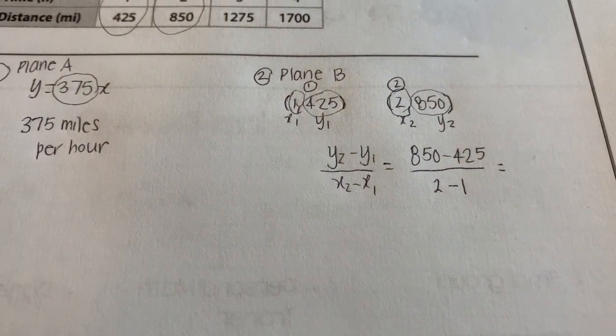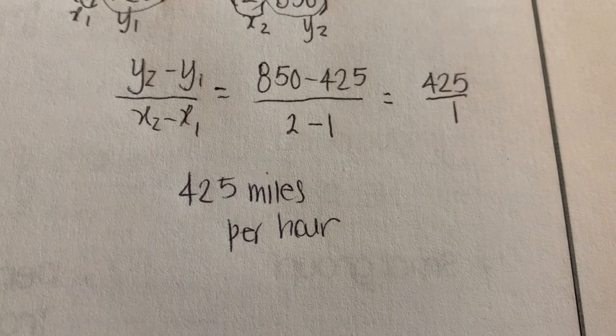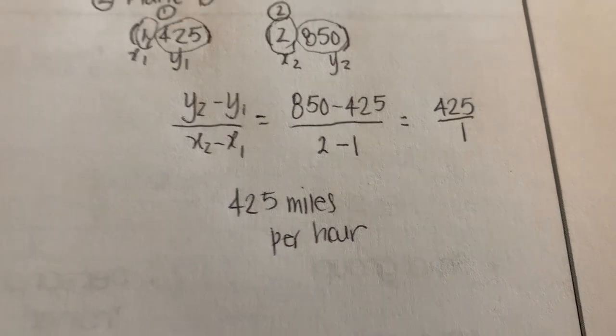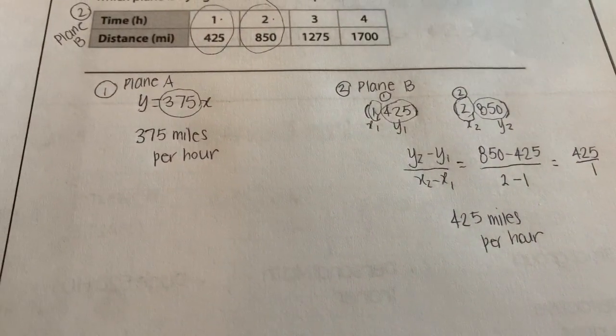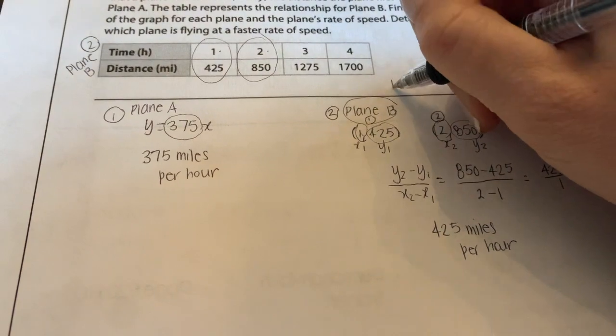Pause it, and then come back to see if you get the same answer as me. Okay, so we get 425 over 1, which means that plane B has a rate of 425 miles per hour. So plane B is flying at a faster speed.